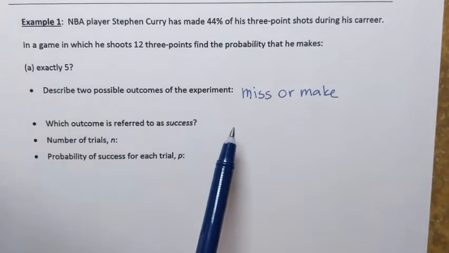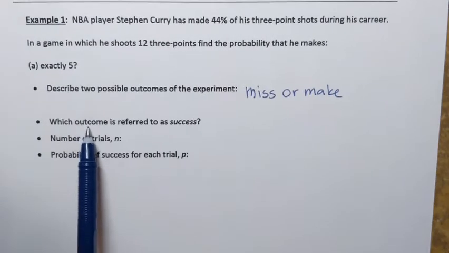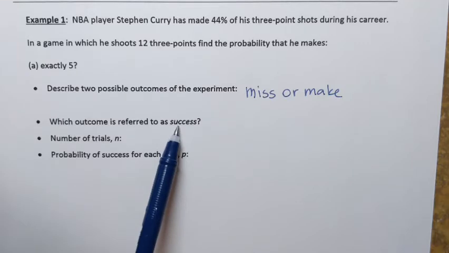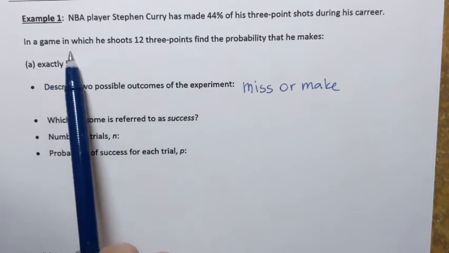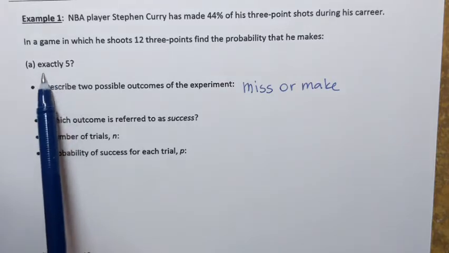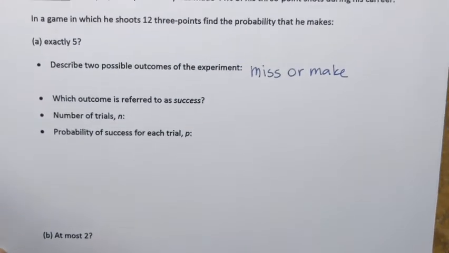The 2 possible outcomes of the binomial experiment are called success and failure. Which outcome in this case is referred to as success? Now, we have to keep in mind that success doesn't always mean something positive, but success is going to be something that we're counting. Let's go back and read the question. In a game in which he shoots 12 3-points, find the probability that he makes exactly 5, that he makes at most 2, and so on and so forth.